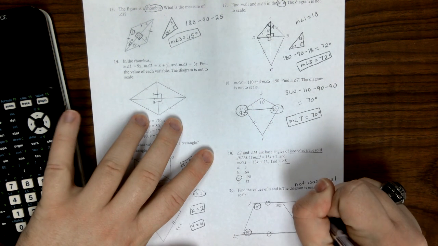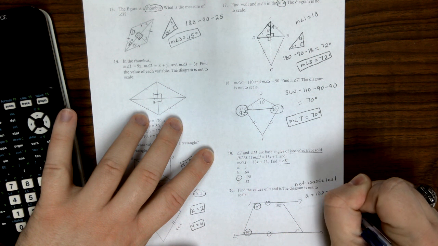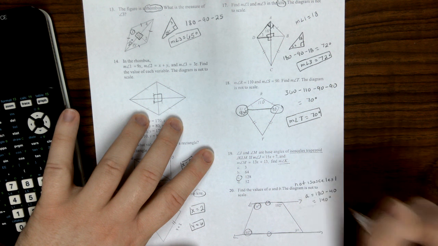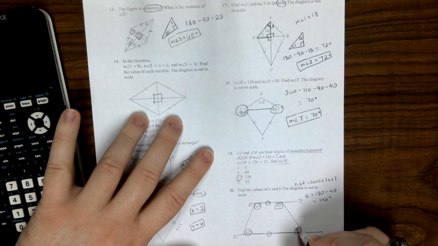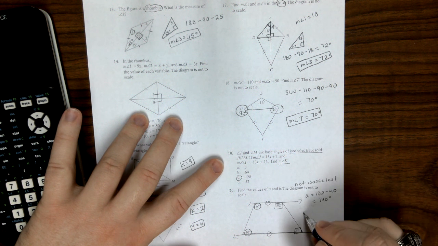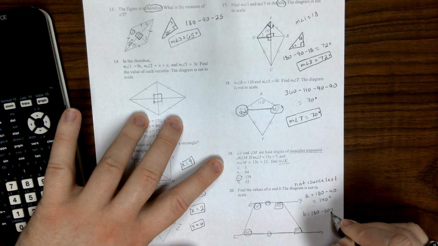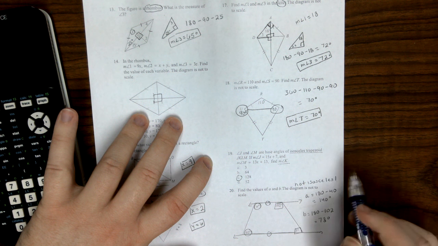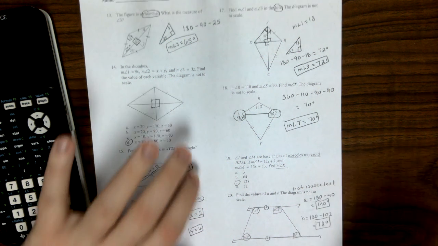So for angle A, we're going to do 180 subtract 40, which is 140 degrees. Similar for B. The 102 plus B is supposed to give me 180. So B is going to be 180 minus 102, which will be 78 degrees. All right, that's how you do that one.